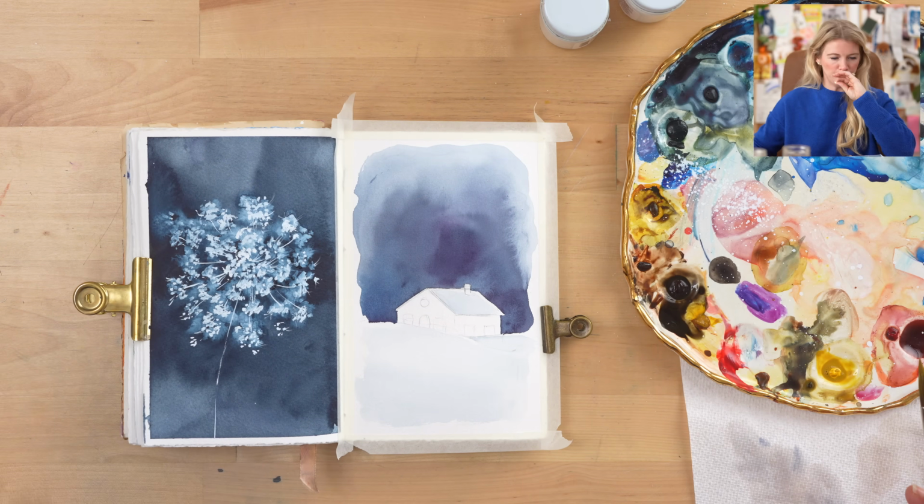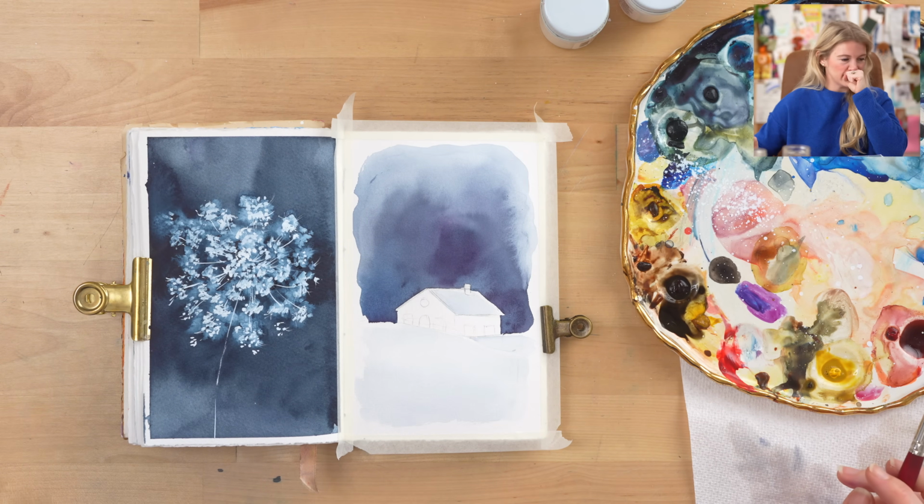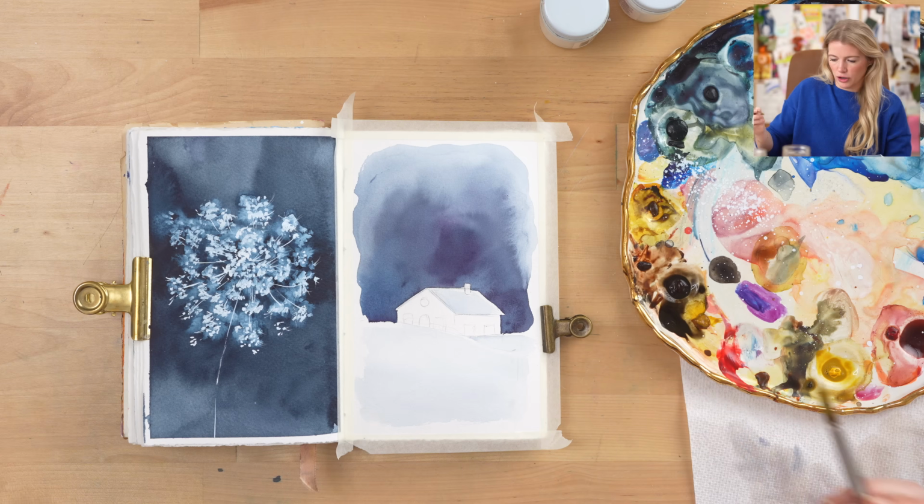I will say, that's a good question. If the dot happens on a white piece of paper, you can use water to lift it up. If a dot happens on a wash, you cannot use water to lift it up, because if you try, it will lift up the wash underneath and create a bloom. Okay, so that's how you approach them differently. Good question.